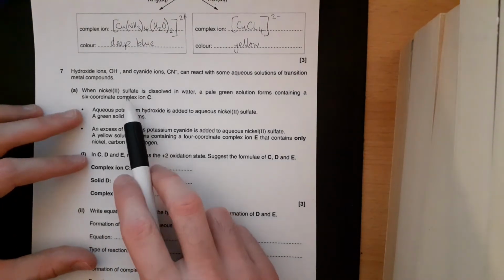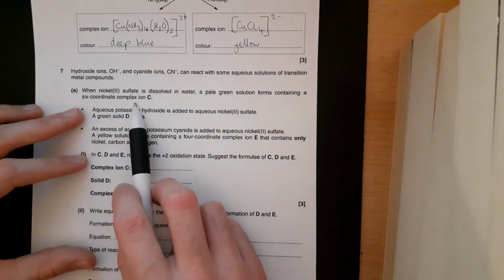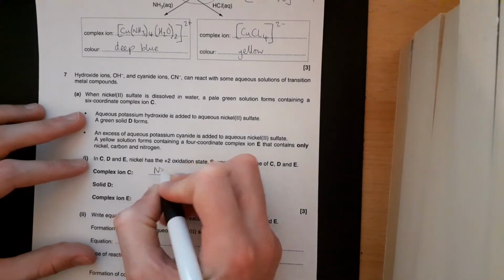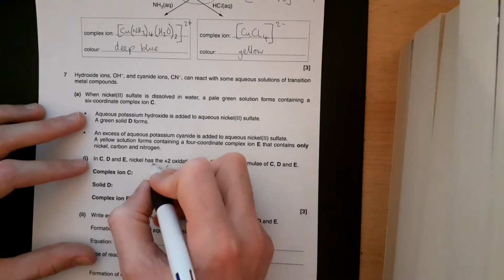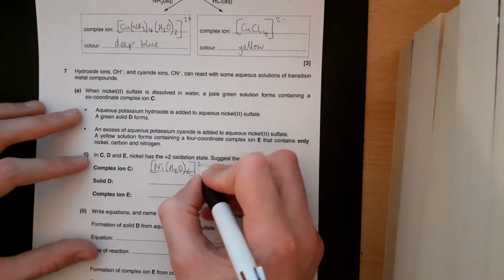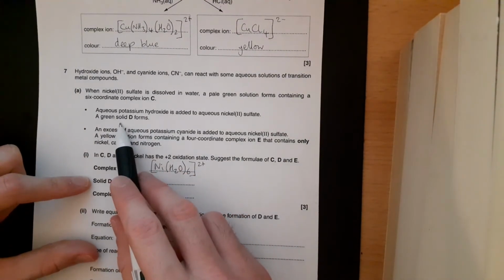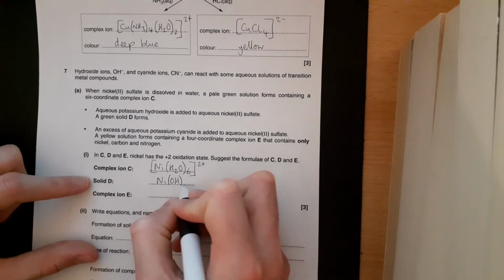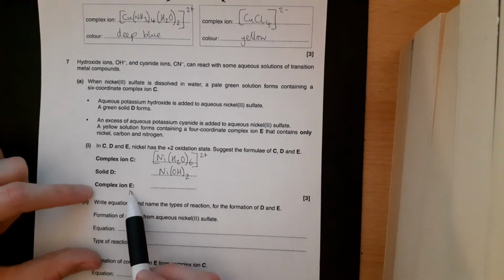So let's have a look. Nickel is dissolved in water. A pale green solution forms containing a 6-coordinate complex ion. So if this has just been dissolved in water, if it's 6-coordinate, this is just going to be the hexa-aqua complex. And it was nickel 2 sulfate, so it's 2+. Solid D, if we're adding hydroxide ions, it's going to make a solid. That's going to make nickel hydroxide. It's nickel 2 hydroxide, 2+ charge.